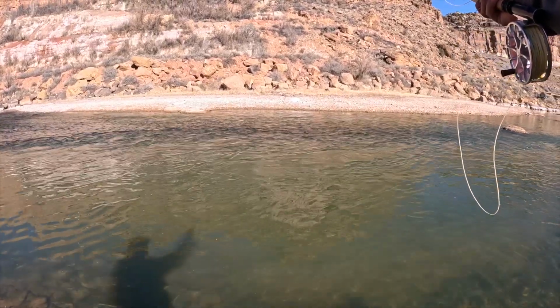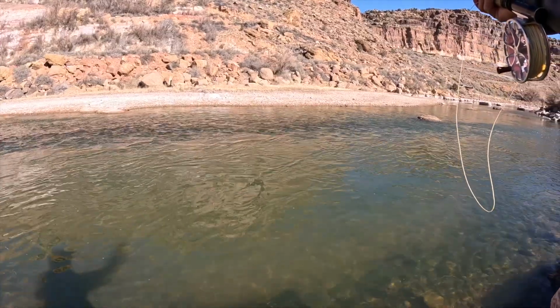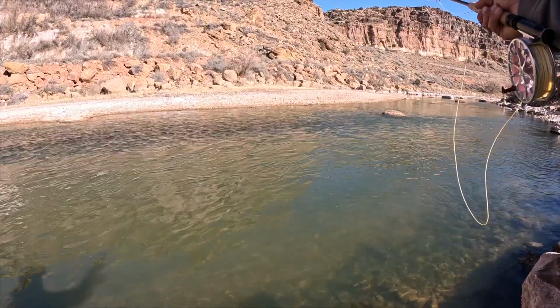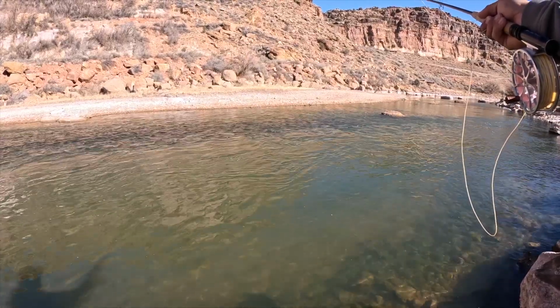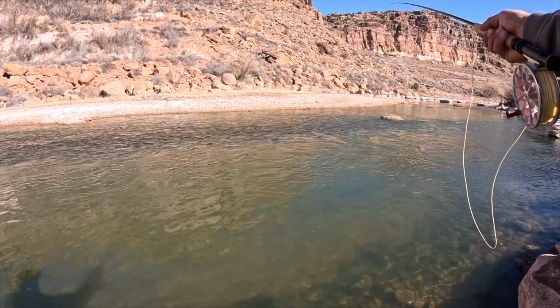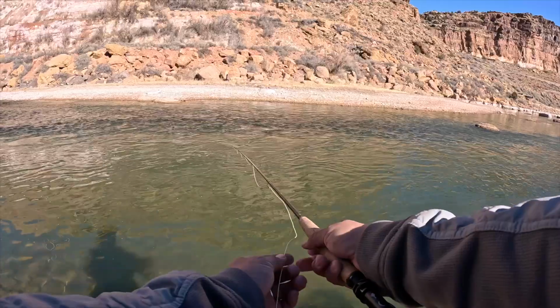Let's see, work that shelf again. Well, there's got to be another one down there. Straight across.